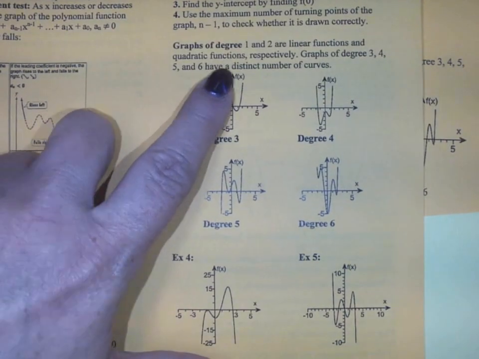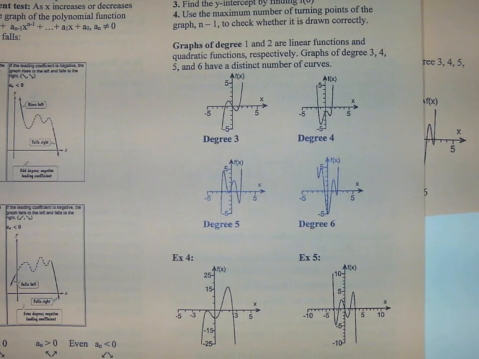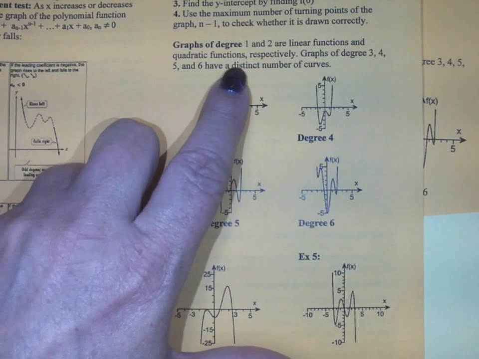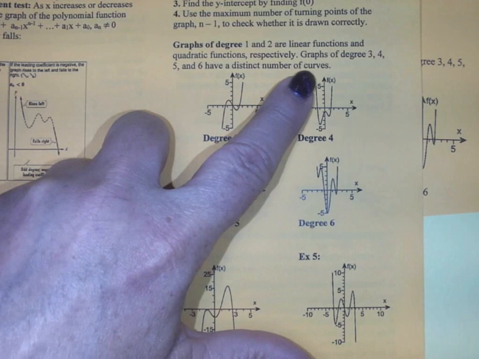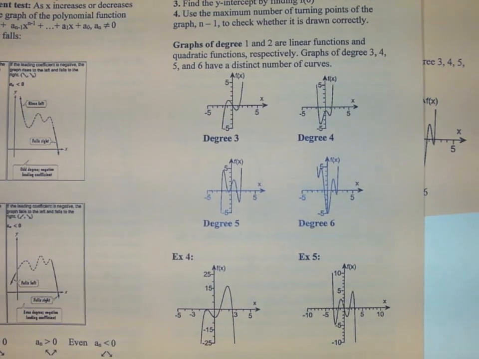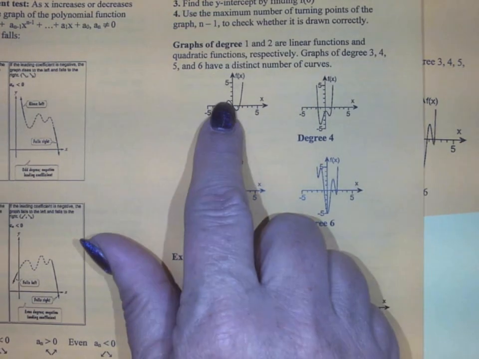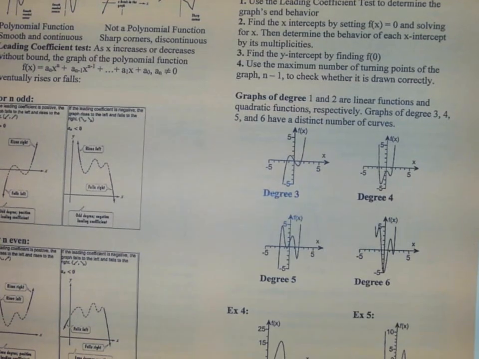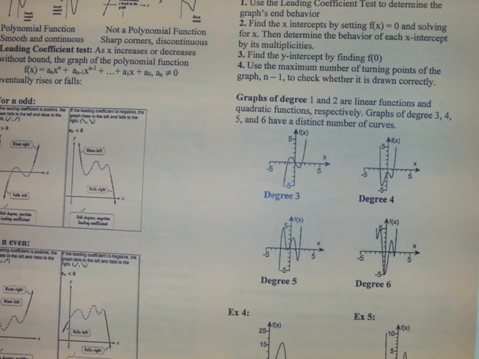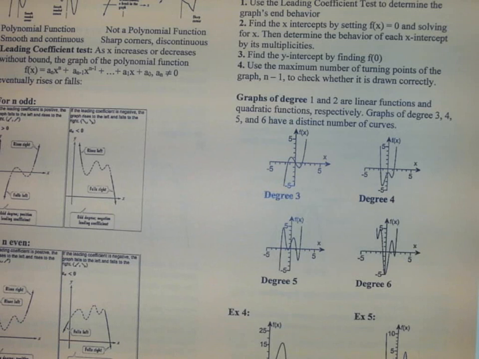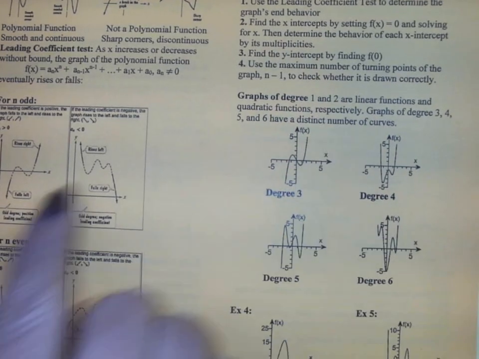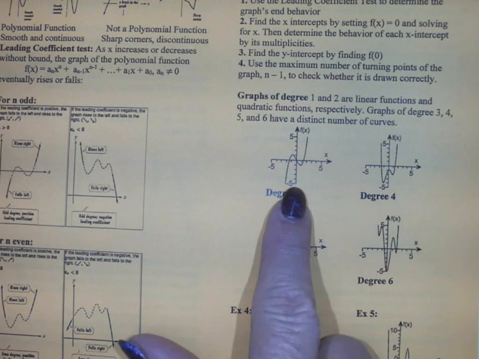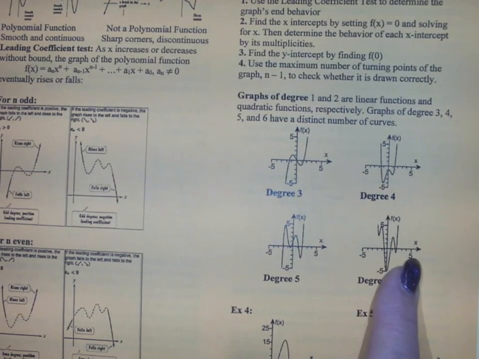So the graphs of degrees 1 and 2 are linear functions and quadratic functions, respectively. Graphs of 3, 4, 5, and 6 have a distinct number of curves. Okay, so here's graph 1 and 2. Whoop. 1 and 2 are not on there. I'm not sure why it says that. I'll have to redo that typo, so sorry about that. All right, graph 3, 4, 5, and 6 do have distinct number of curves.